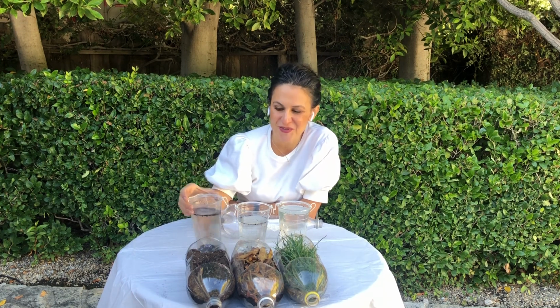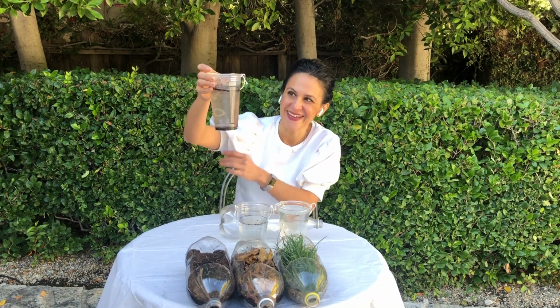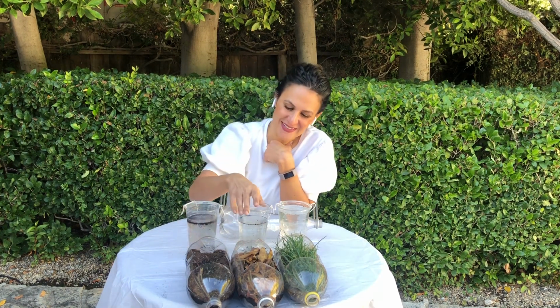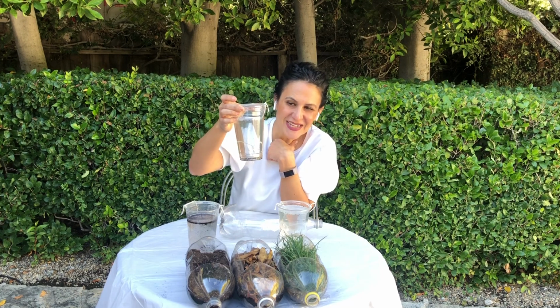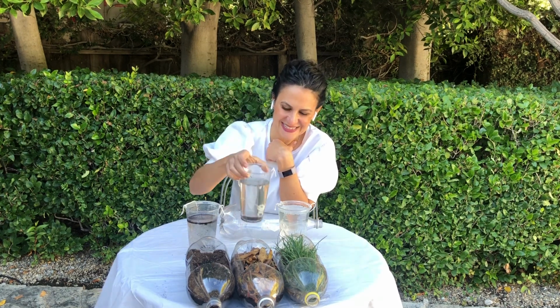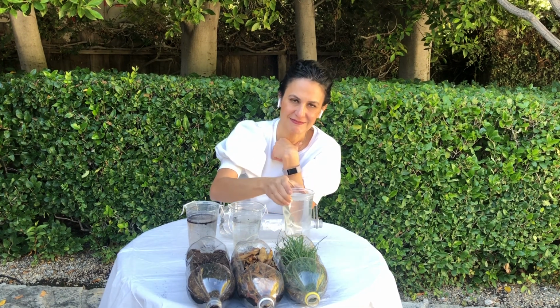In the first one with the soil only, was there erosion? Oh yeah, soil all over. We saw lots and lots of erosion. In the second one, was there erosion? There was, but not as much, a lot less. And in the third one that had the grass only, there was no erosion.